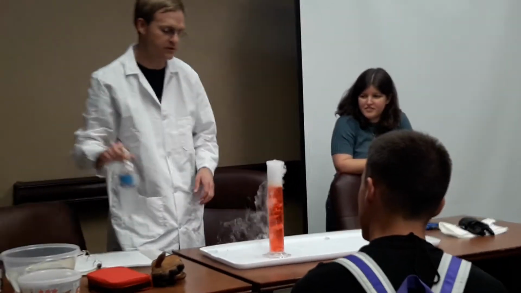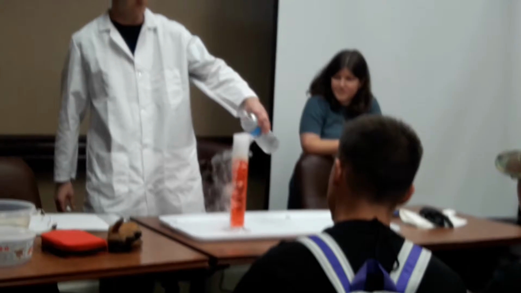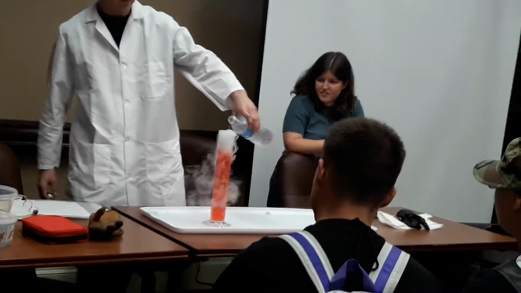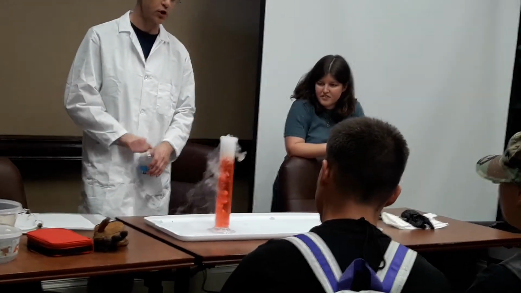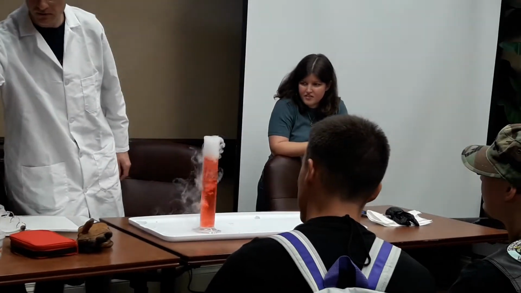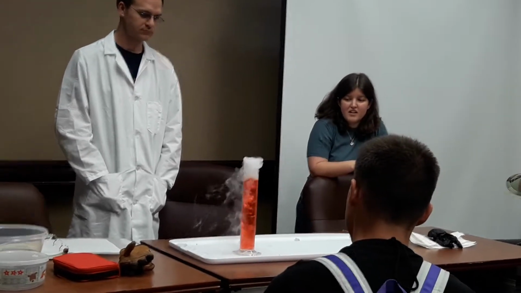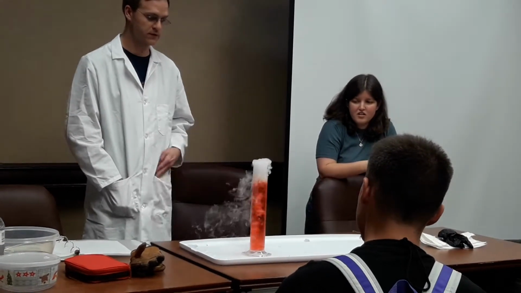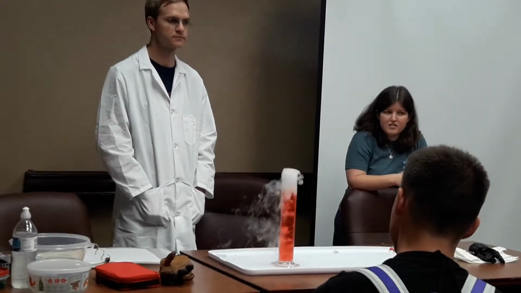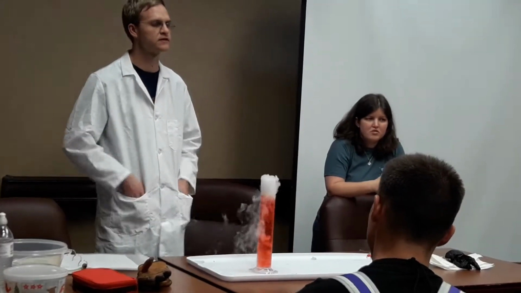So is it the CO2 that's accepting the hydrogen? Mm-hmm. No, the CO2 is working with the water. The CO2 is dissolving in the water, and when it dissolves, it creates carbonic acid. So, how acidic is it right now? It's probably a 2 or something. But you can just dilute it with water and it's fine.